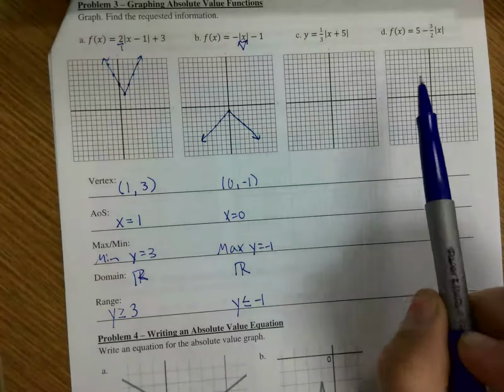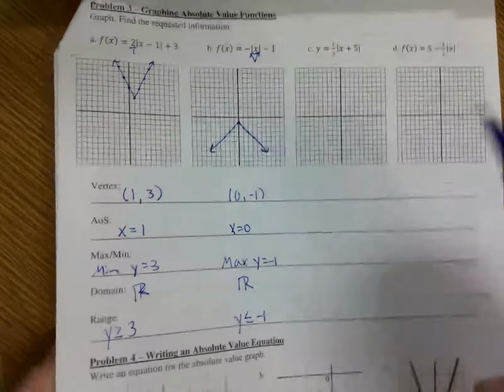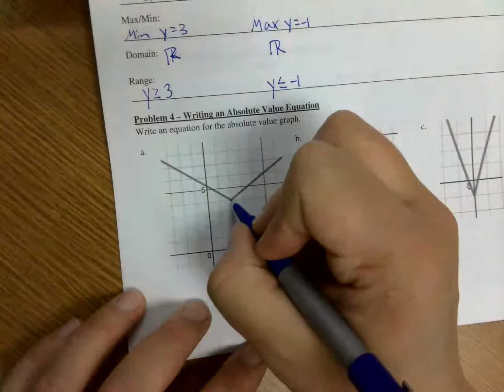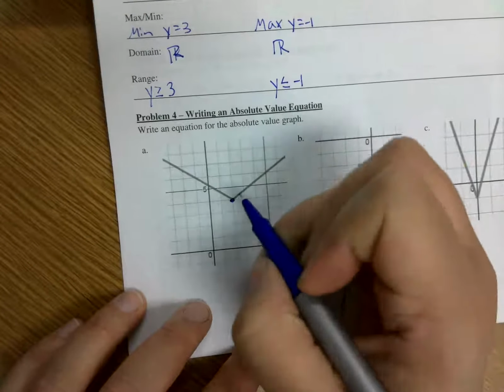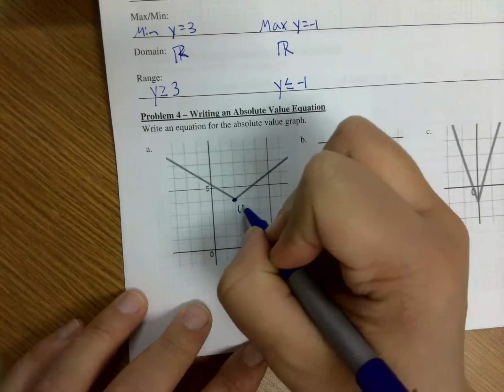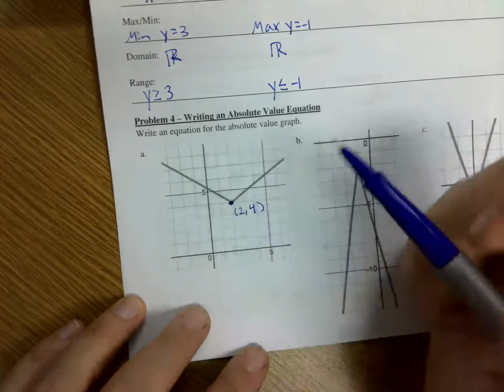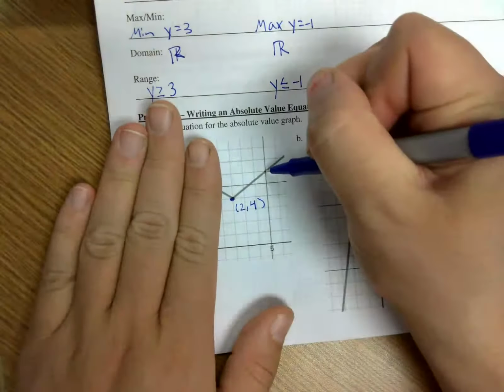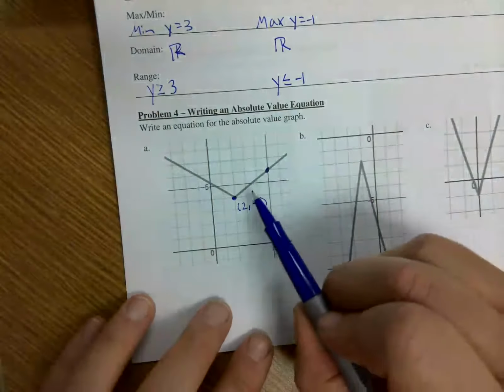We're going to do these two in class. We're going to get into writing the equation. First thing I'm looking for is my vertex. So this number right here is over 2, up 4. And then from this point, I'm only going to focus on the right. I'm going to look for a nice number. So here's a nice point also.